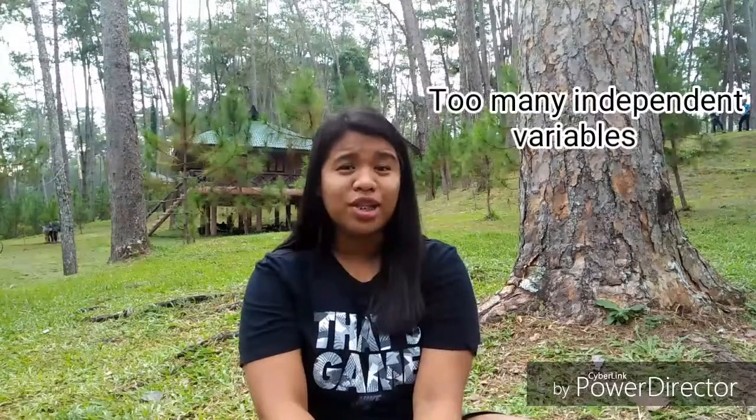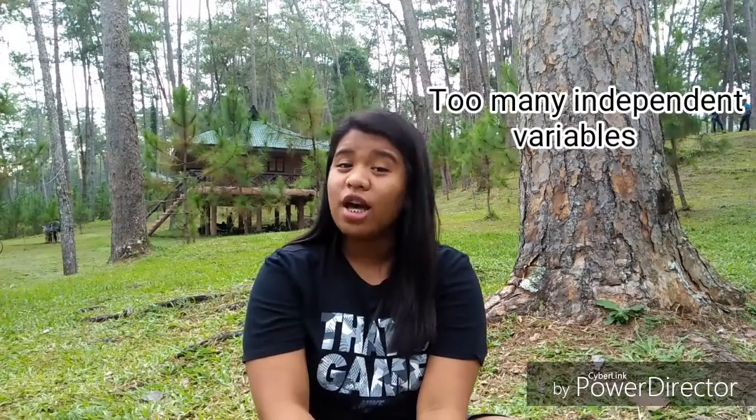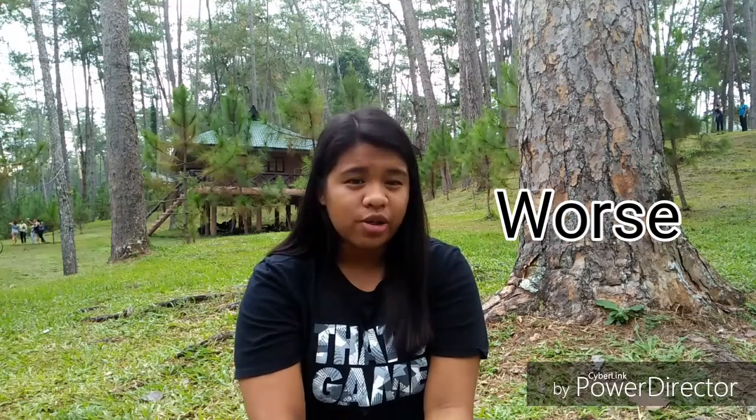Two problems may arise: overfitting and multicollinearity. Let's move now to overfitting and multicollinearity. Overfitting is caused by adding too many independent variables. They account for more variance but add nothing to the model. Adding more independent variables to multiple regression does not mean that the regression will be better or offer better predictions. In fact, it can make things worse.